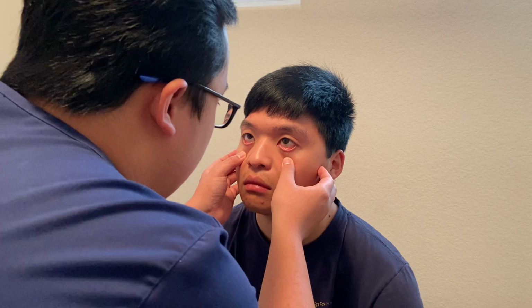Okay, so Mr. Fung, the next thing I'm going to do is I'm going to do a quick look at your eyes. Is it okay I pull down your lower eyes real quick? Yep. All right, great. Great. All right. Patient's conjunctiva were clear. His sclera are white with no obvious discharge.